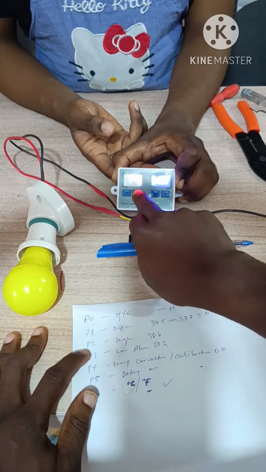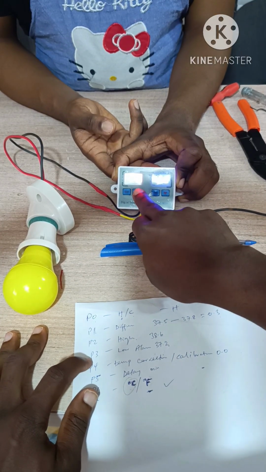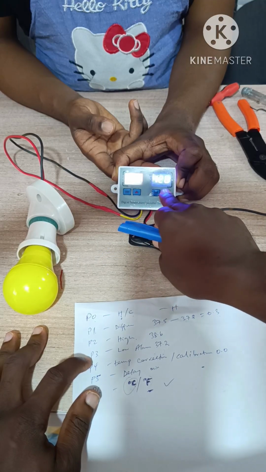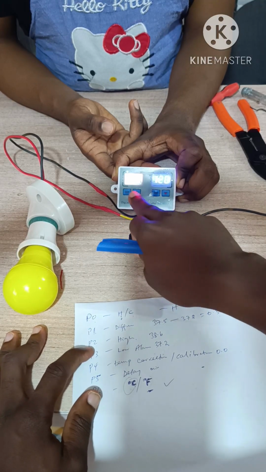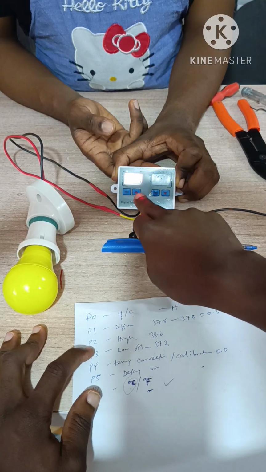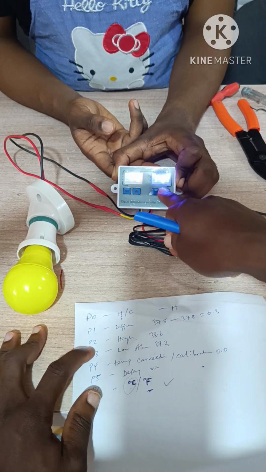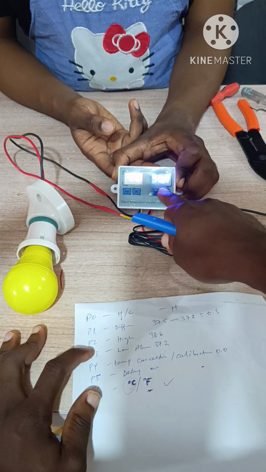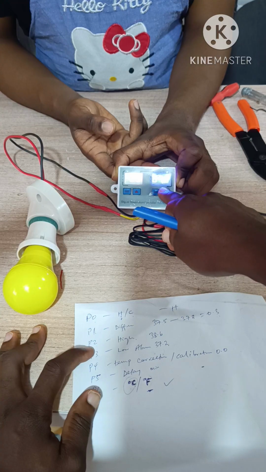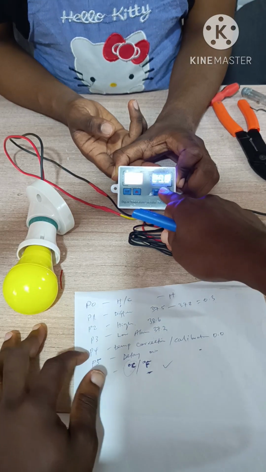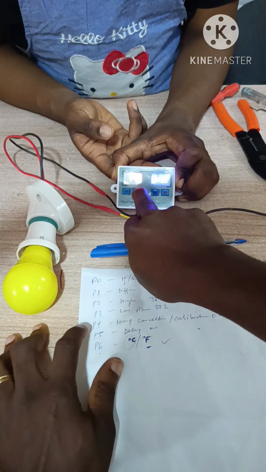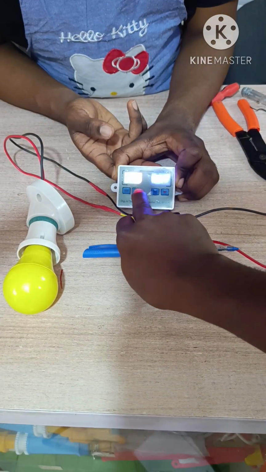When it comes, you take it to P3. Okay, sorry, P2. I want it 38.6. So 38.6. Oh, the numbers are not clear on my camera. 38.6.